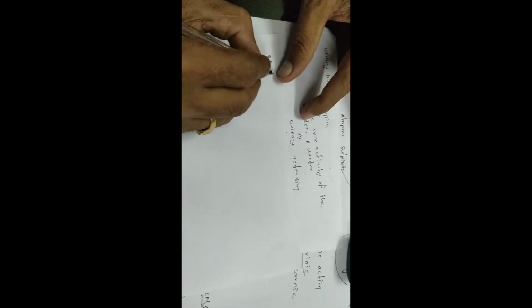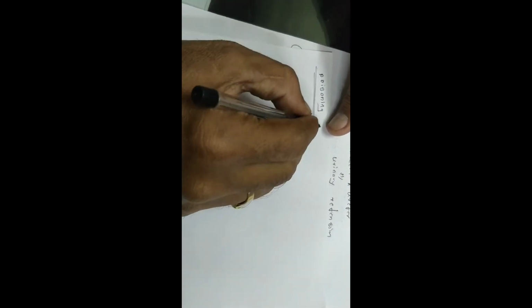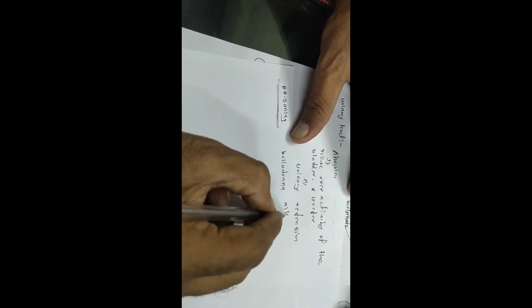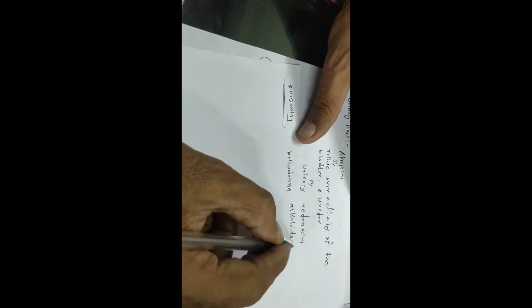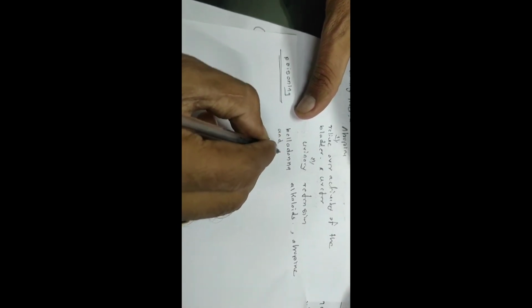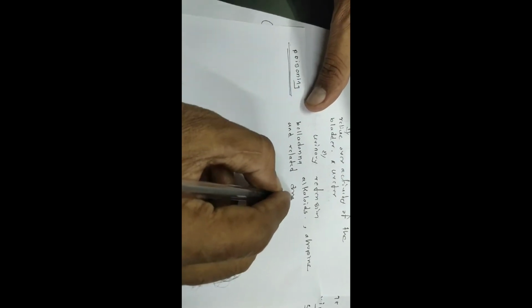Atropine poisoning. A question always asked in the annual examination: poisoning of belladonna. Poisoning with belladonna alkaloids, atropine and related drugs. Okay. Now that poisoning causes signs and symptoms. Yes, a high dose or toxic dose causes the poisoning of belladonna alkaloids or atropine. Their signs and symptoms.